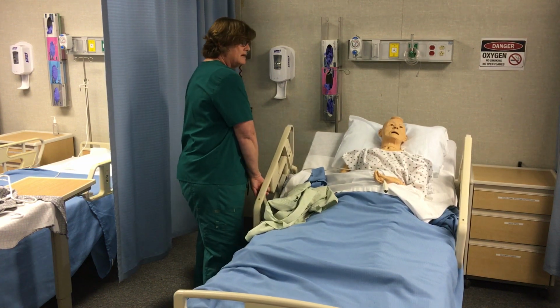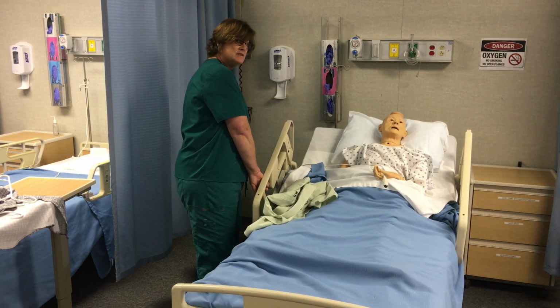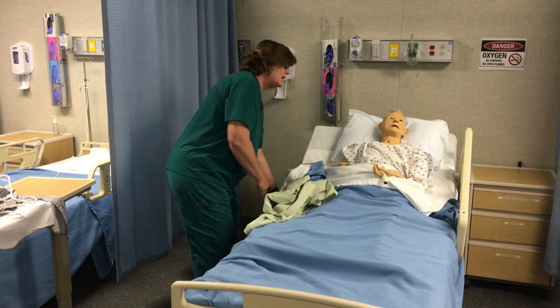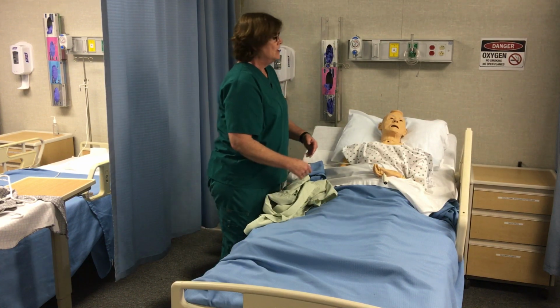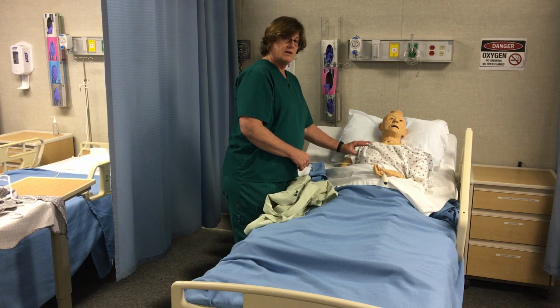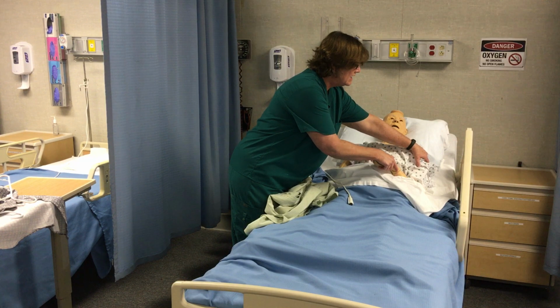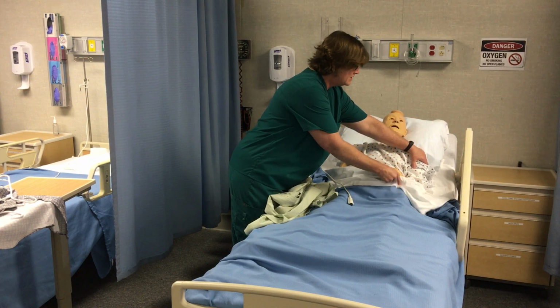Now, one thing to keep in mind if you're doing this skill for state competency is you will have a real person in the bed who can help you. They may have a weak arm, but they can still help you. So if this is my weak right arm, I'm going to take off my strong side first, because he can help me with that. So I've pulled my privacy curtain.